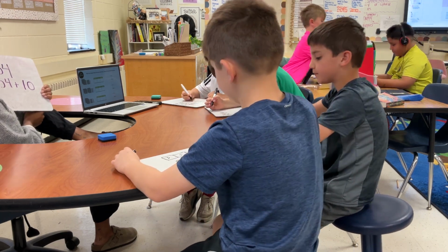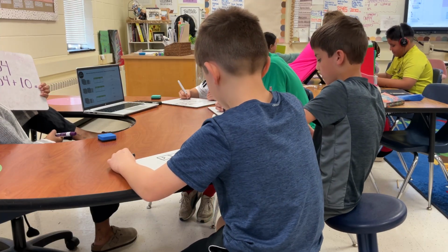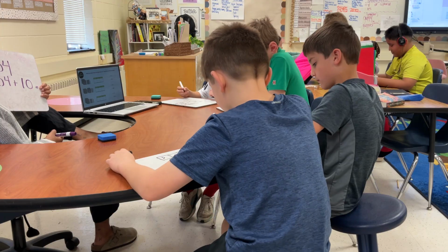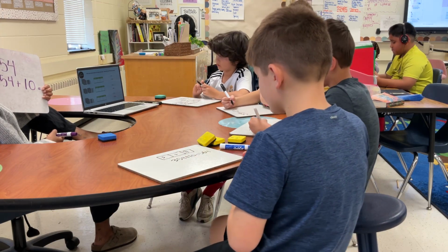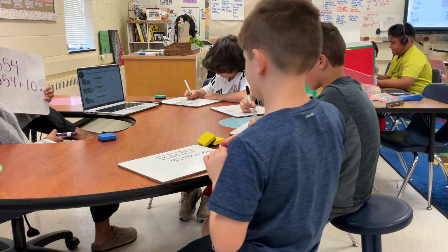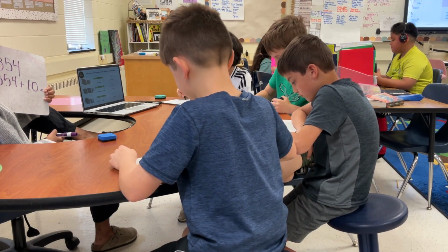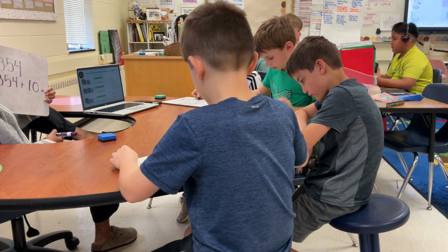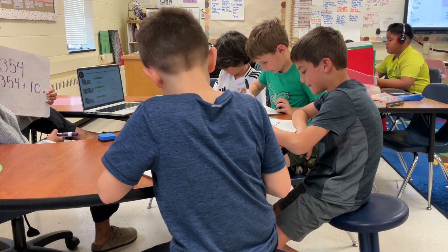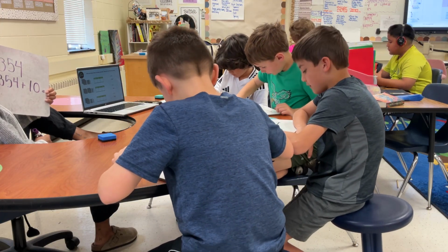I'm going to give you 1 second to get this problem done. I see Owen using his base 10 blocks. I see Liam using a number line. Jonah is going to do expanded form. So we all have different ways of solving our equation. Hayes is doing base 10 blocks too.